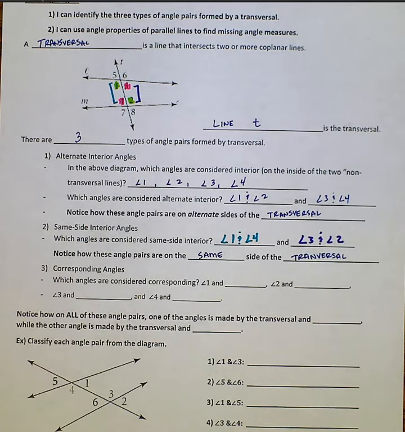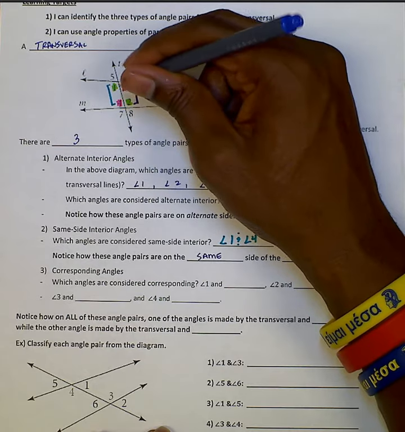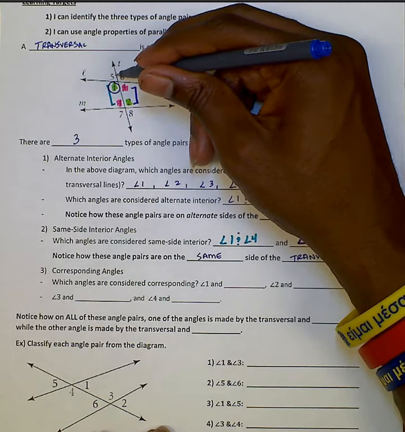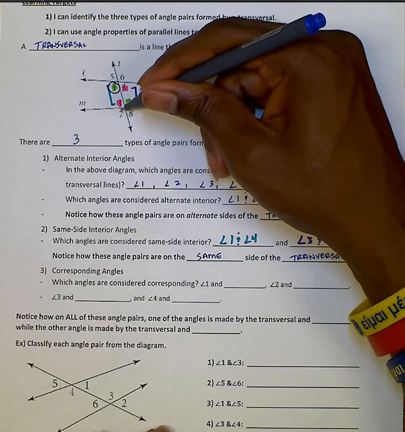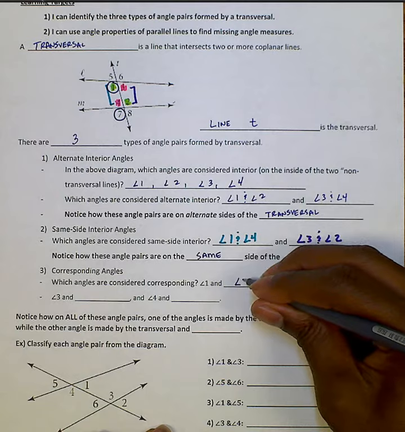Corresponding, I always like to think of as being in the same position. So which angles are considered corresponding? If we look at angle 1, I'll just use my pen. Angle 1, if you really look at line T and L, is the bottom left corner. I'm just going to circle it. Now corresponding with M and T, it should correspond with the one that's in the bottom left corner, 7. So angle 1 and angle 7 are corresponding angles.